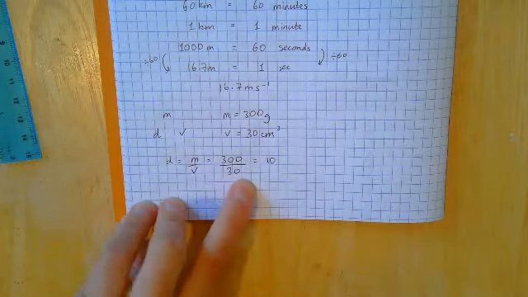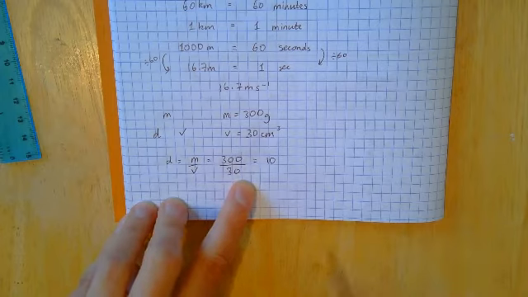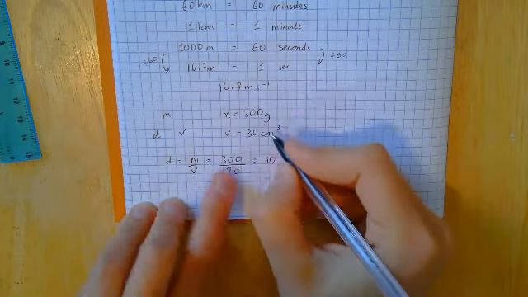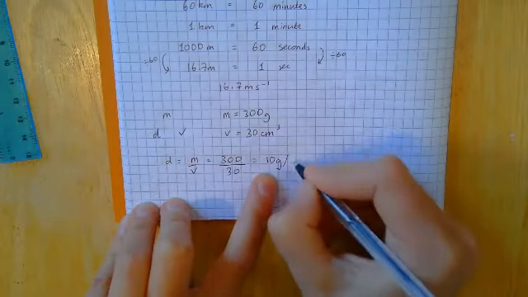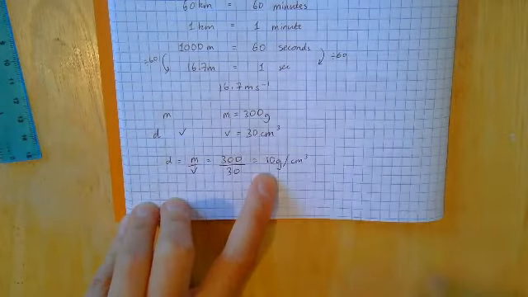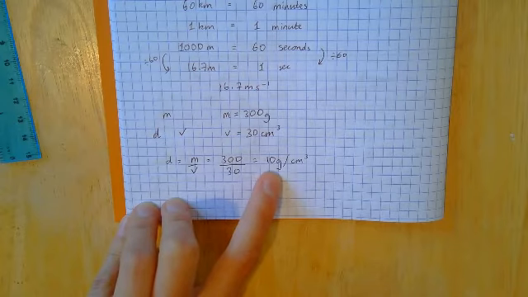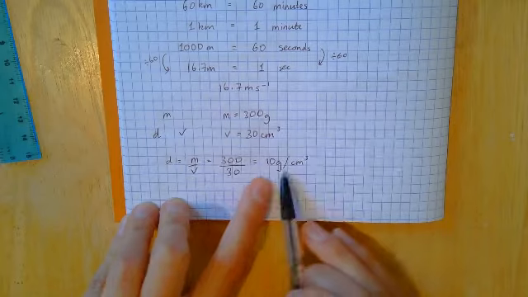So we do that density equals mass divided by volume. We can get this from the triangle. We want density, we're left with mass over volume, which is 300 grams divided by 30 centimetres cubed, which is 10. Now, our unit for density, you need to build your unit based on the amounts given to you in the question. So we did, the mass was in grams, so we did grams and we divided it by centimetres cubed. So our volume is grams per centimetre cubed.